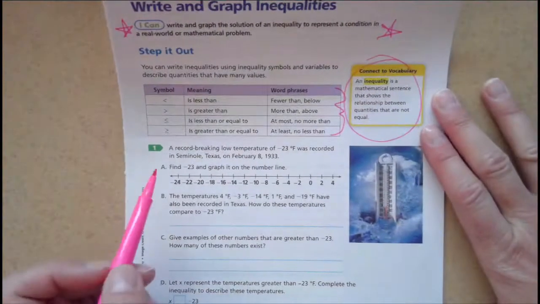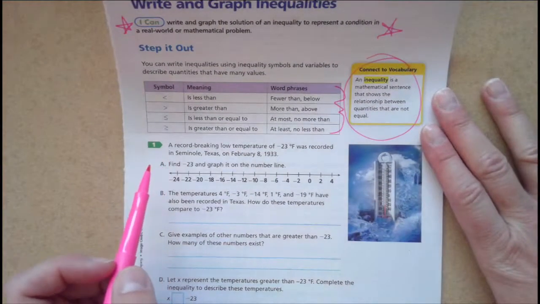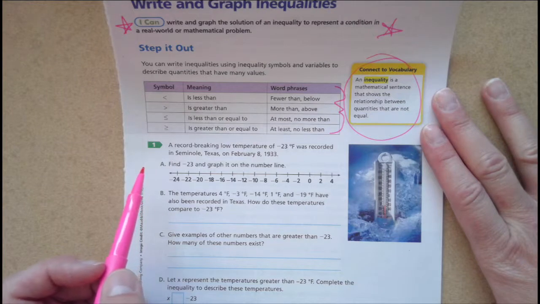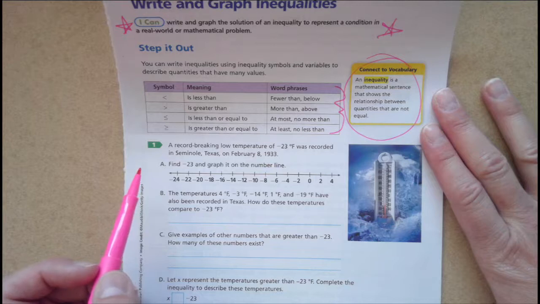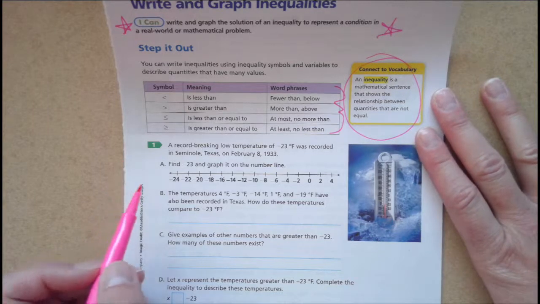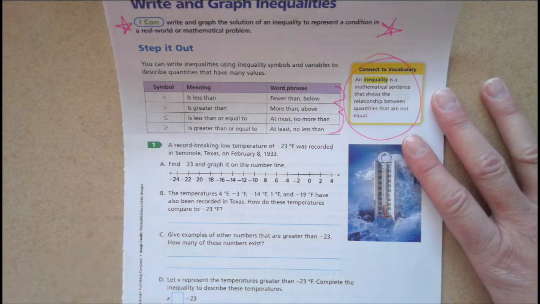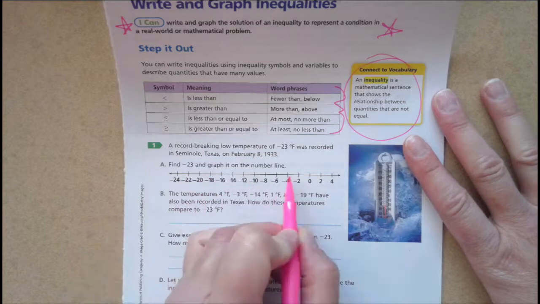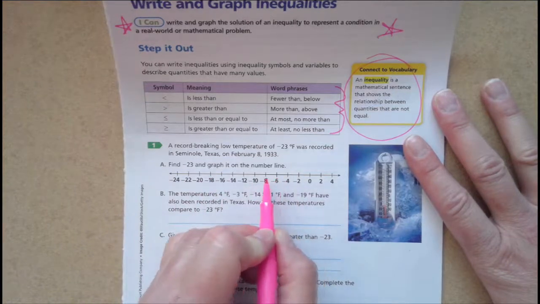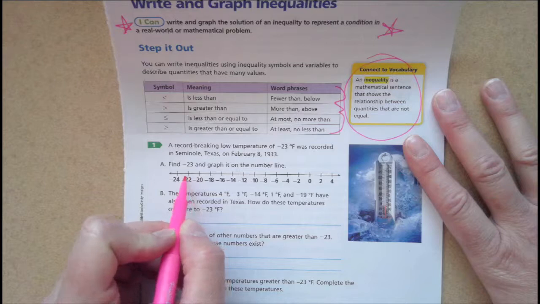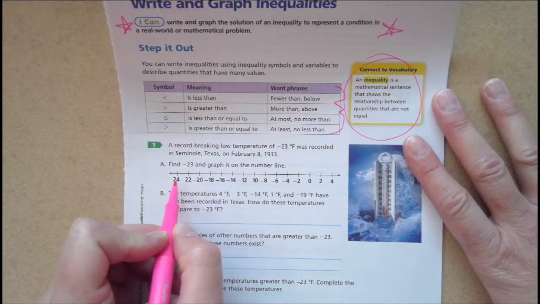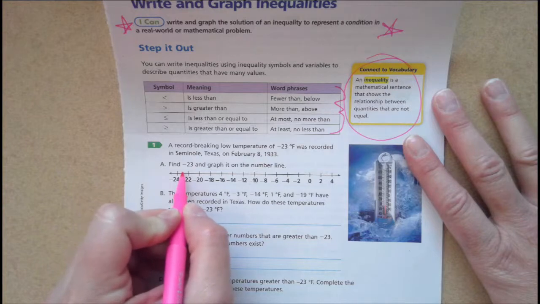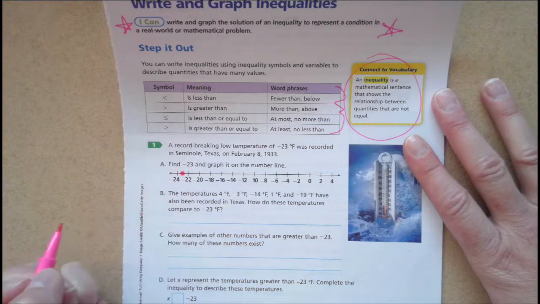It says, a record-breaking low temperature of negative 23 degrees Fahrenheit was recorded in Seminole, Texas on February 8, 1933. So the first thing we have to do is figure out where negative 23 would be and put a dot on it. On this graph, they're counting by twos: negative 2, negative 4, negative 6. When we get down here to negative 22 and negative 24, there's not a specific spot marked for us, so we just have to put negative 23 right in the middle of those two.